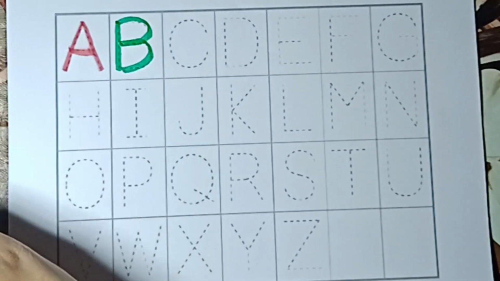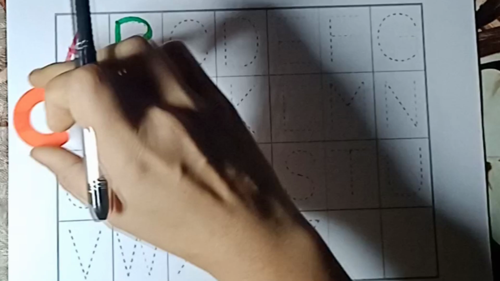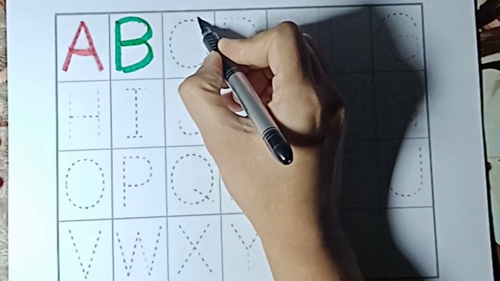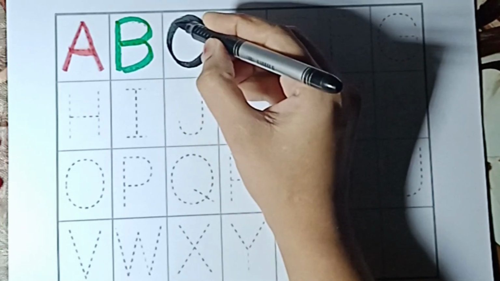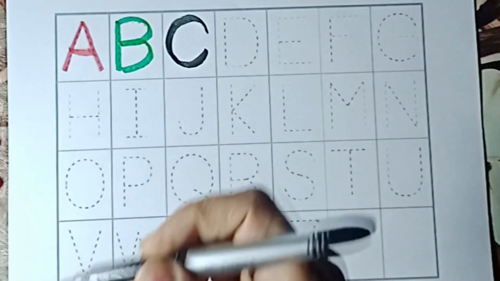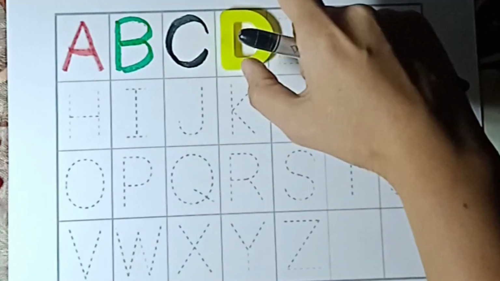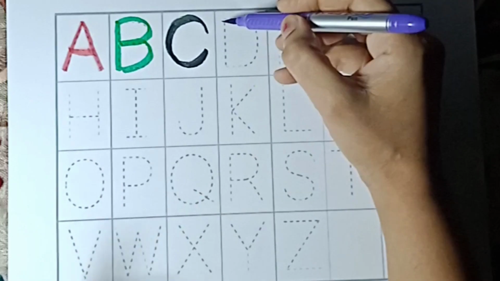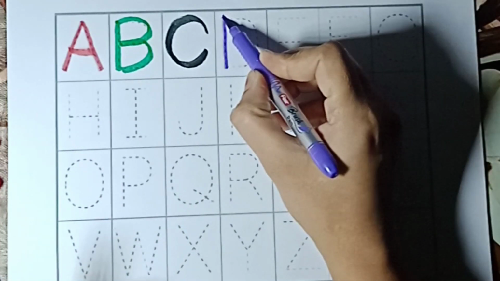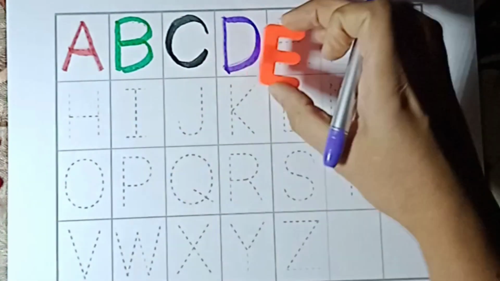Next letter is C. C is for cat. C is for cat. Next letter is D. D. D is for dog. Next letter is E.